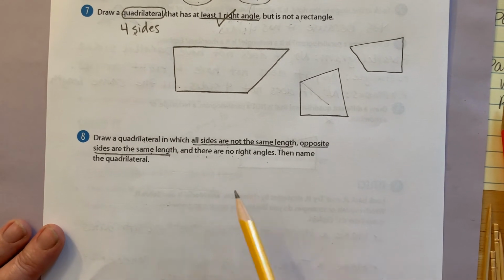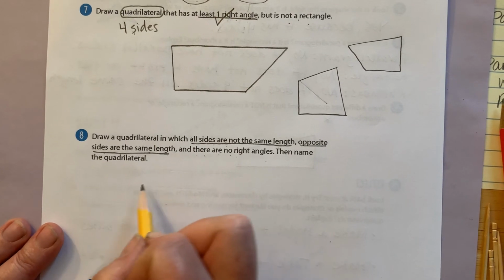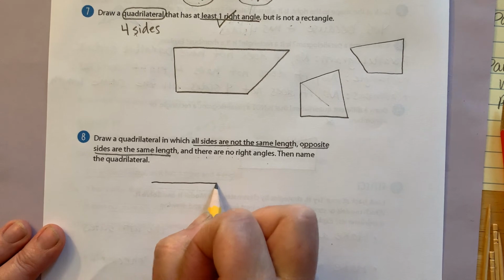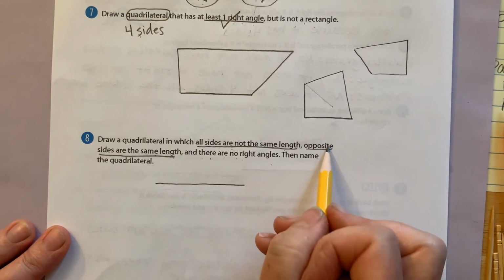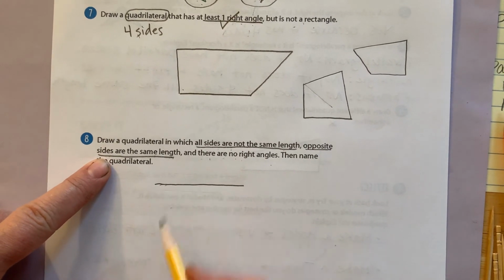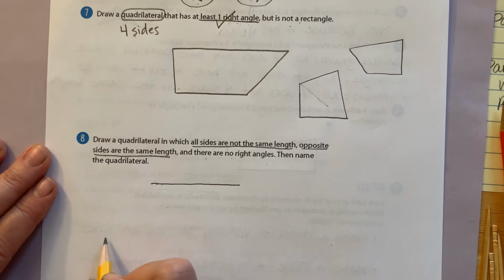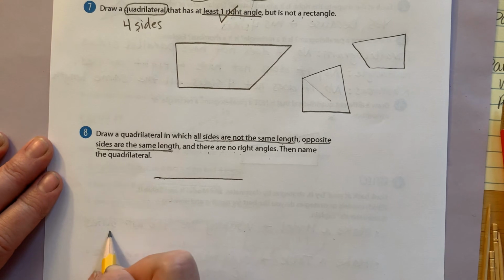Okay, so let me draw some opposite sides. Let me draw a top. Okay, opposite sides have to be this. So if this is the top, then the bottom one has to be the same size, but it can't be a right angle. So that means I'm going to have to kind of scooch it over here.